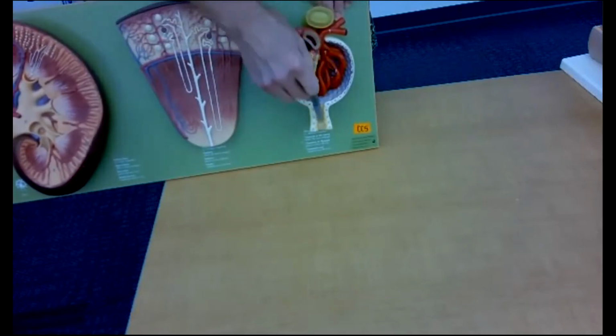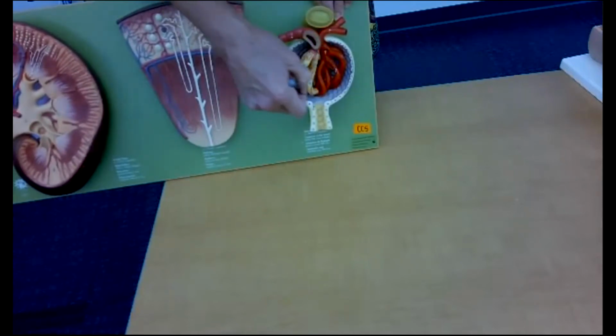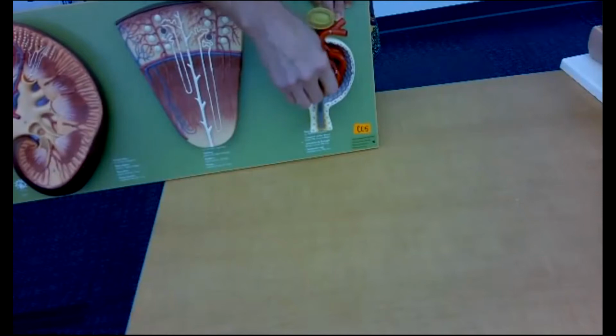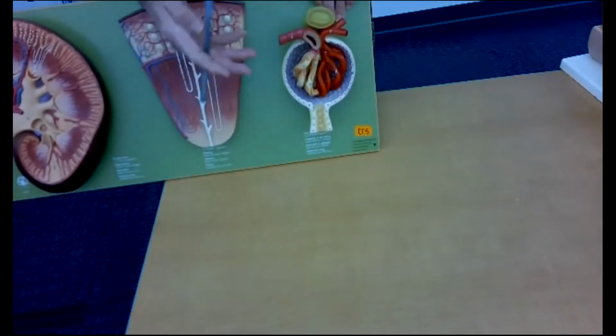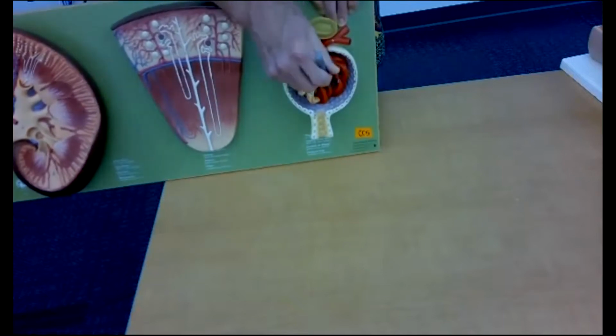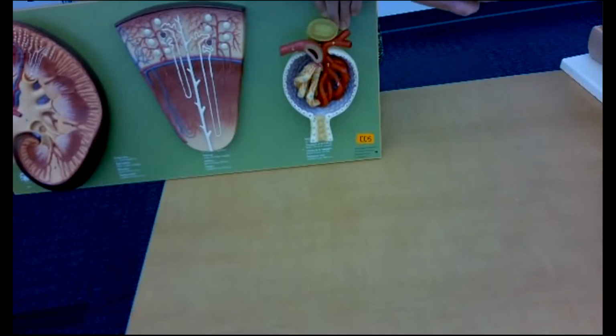And here is the proximal convoluted tubule. So the fluid leaves from the capsular space to the proximal convoluted tubule. Then remember these capillaries coalesce into the efferent arteriole and it takes off.